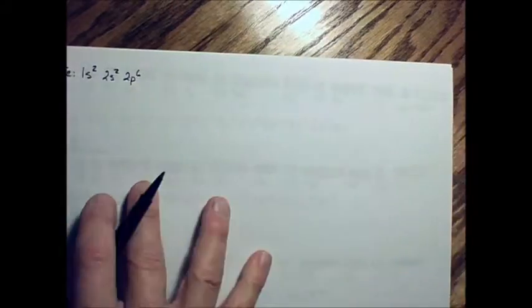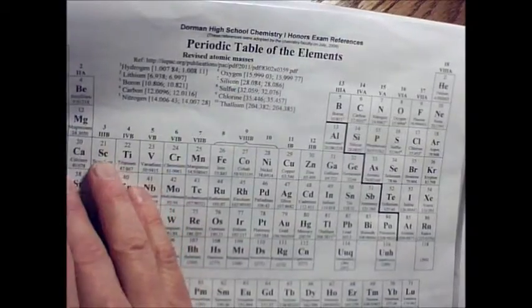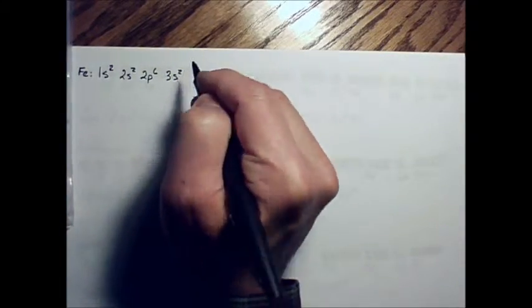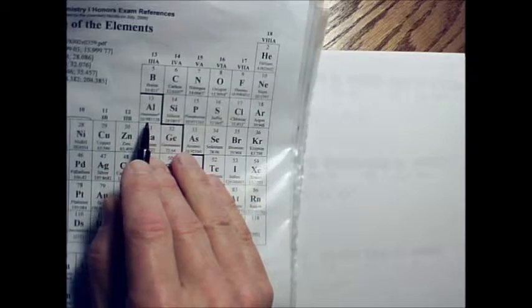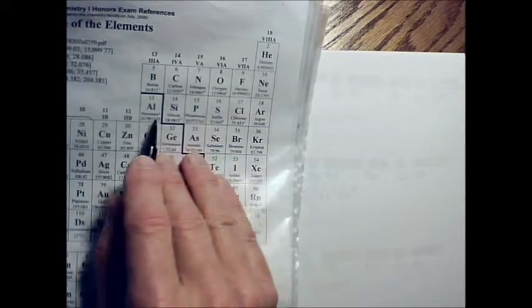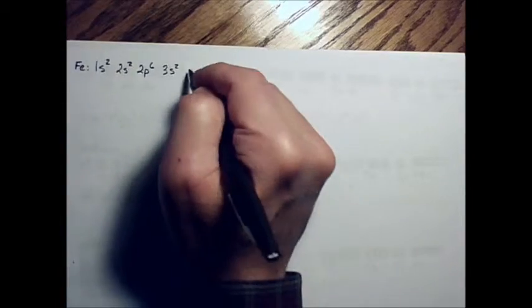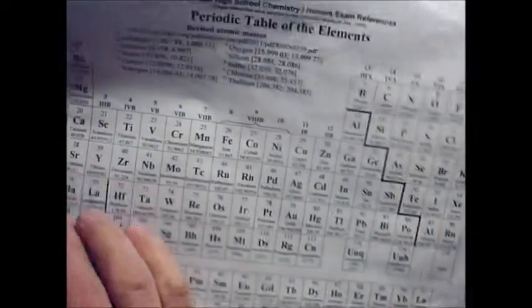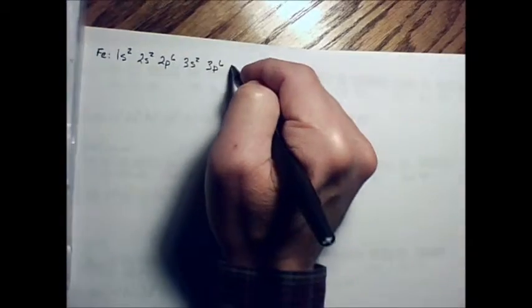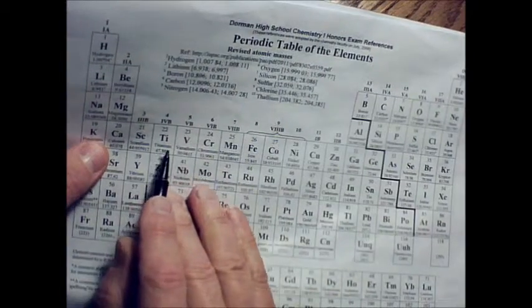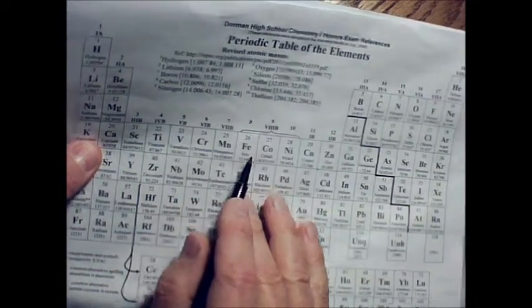Okay? And then we get this section where we're starting the next row with sodium. And sodium and magnesium will give us 3s2. And then we get to the p sublevel over here. So this is 3p6. Okay? And then we're in the 4th sublevel down here. That's 4s2. And when we get to iron, we've got 1, 2, 3, 4, 5, 6 more electrons.